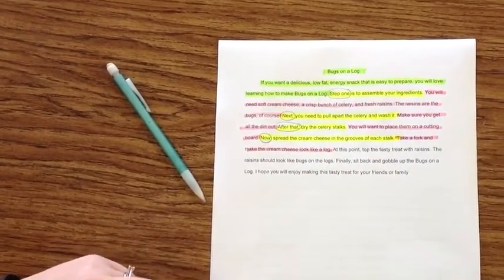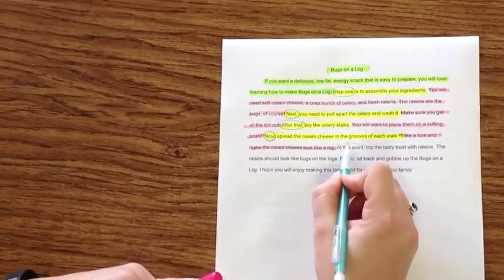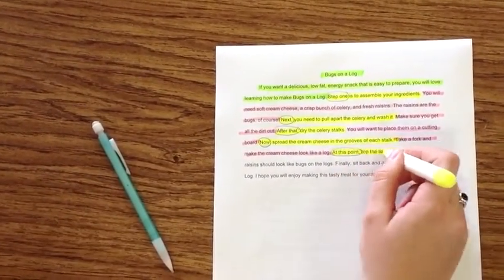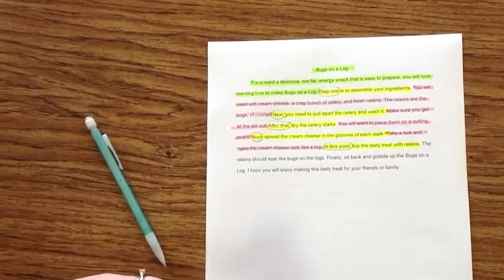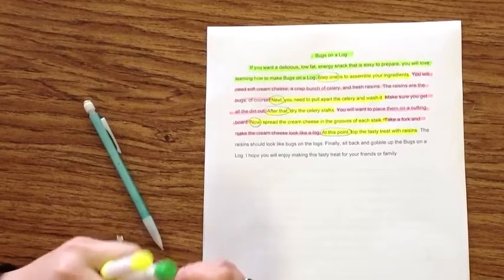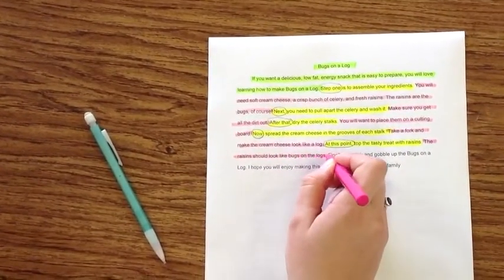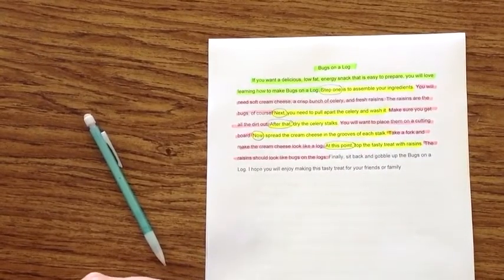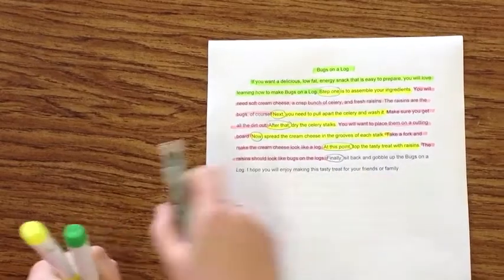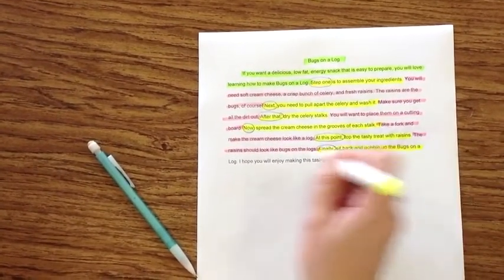At this point, top the tasty treat with raisins. Did you hear a transition? I did. That's another yellow. The raisins should look like bugs on the logs. Well, that sounds like it's more about the raisins, so we're going to color that pink. Finally, sit back and gobble up the bugs on a log. We hear a transition in there, so circle it. It's a new step, so color it yellow.